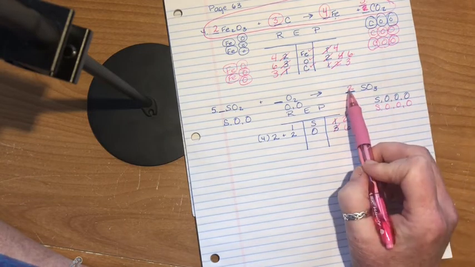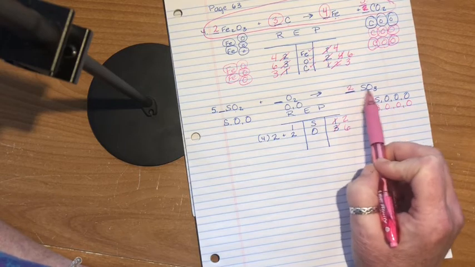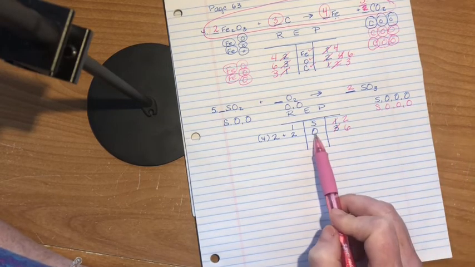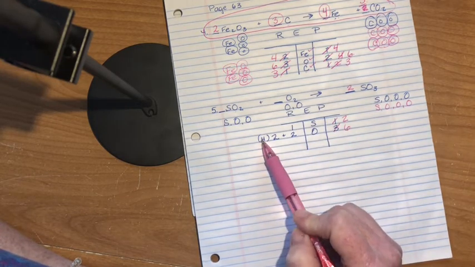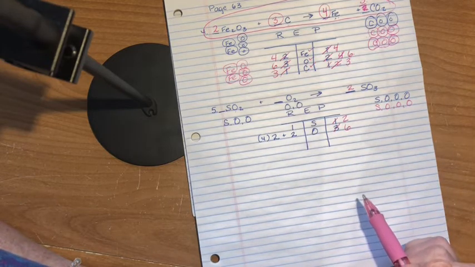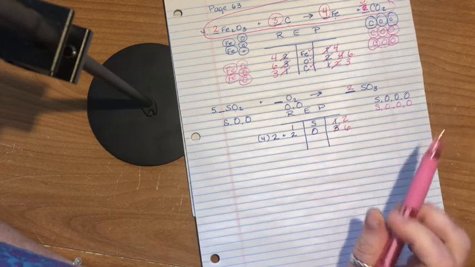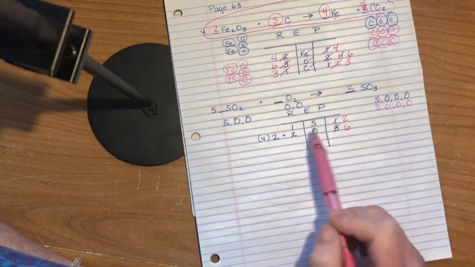Another way to do it is, again, by multiplying through 2 times 1 or 2 times 3. 2 times 3 is 6. So now I have 6 pieces of oxygen coming out, but only 4 that go in. I still have a problem. I also see that I have 1 piece of sulfur that goes in, but 2 pieces of sulfur that go out. Doesn't matter which one we want to attack first.